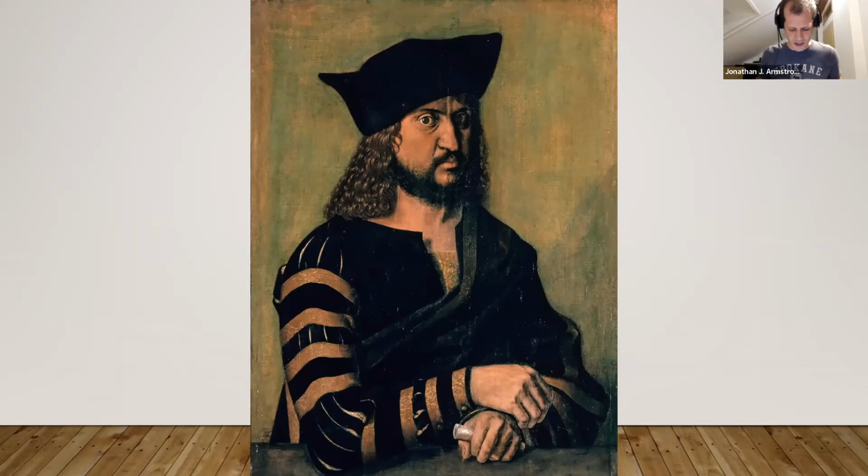This is a portrait of Elector Frederick the Wise of Saxony. And maybe that name doesn't mean too much to you, but that's the name of the potentate who became the protector of Martin Luther. So one of the reasons why in God's providence the Reformation had such success is because this man, Frederick the Wise, took a personal interest in defending Martin Luther and supporting the early Reformation.